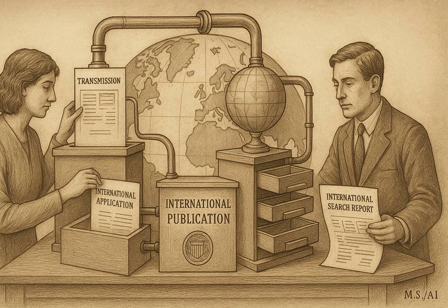Okay. What about the content inside the application? Can the IB decide, we're not publishing this part? They have a limited power, yes. Under Article 21(6), the IB can omit stuff they find contrary to morality or public order. Or if it's disparaging. Like really extreme content. Pretty much. It's a kind of gatekeeping for offensive material. And if they do omit something like that, is it just gone? No. Importantly, the publication itself will note that something was omitted and why, and the full unedited application.